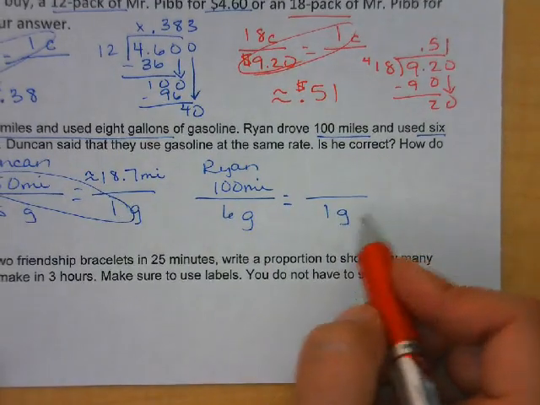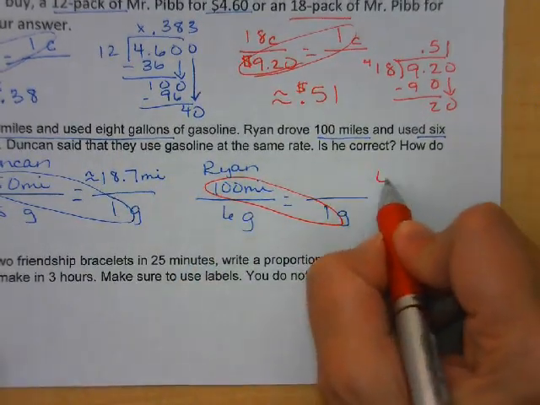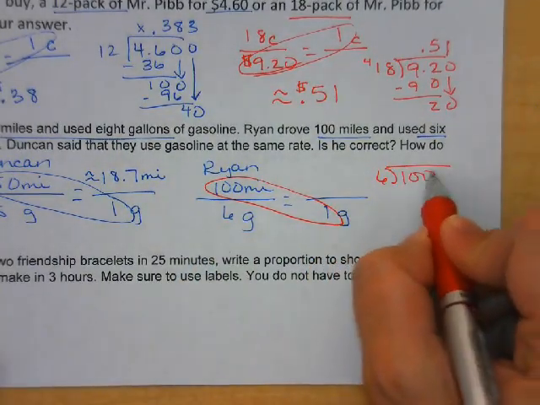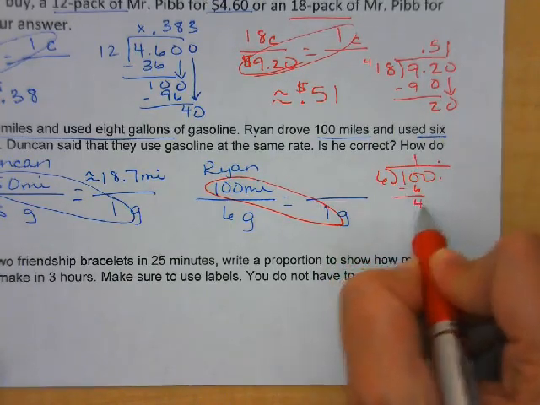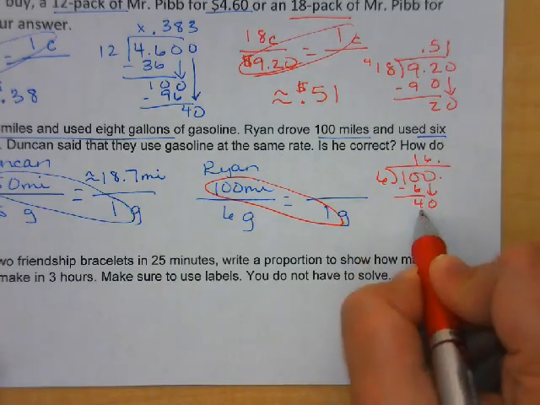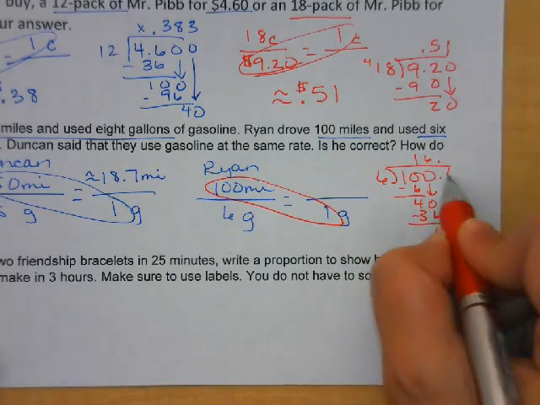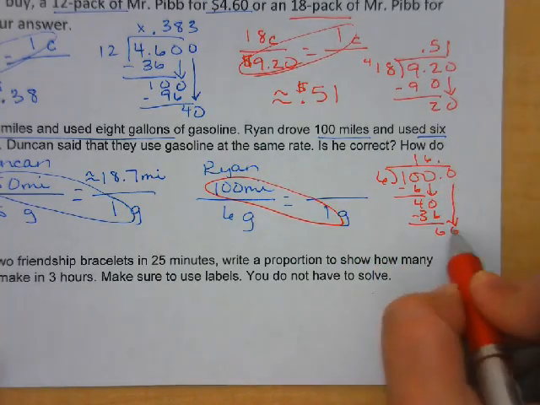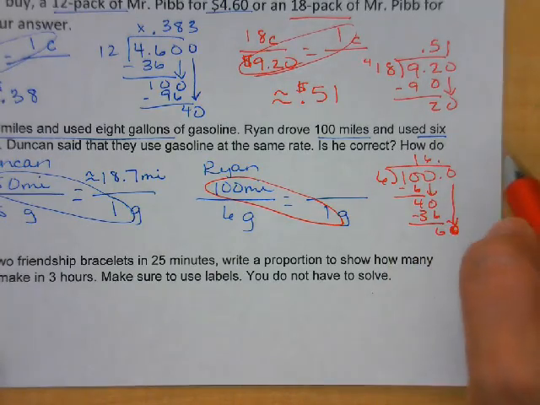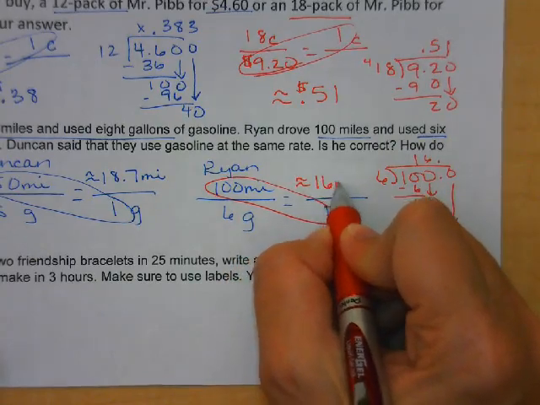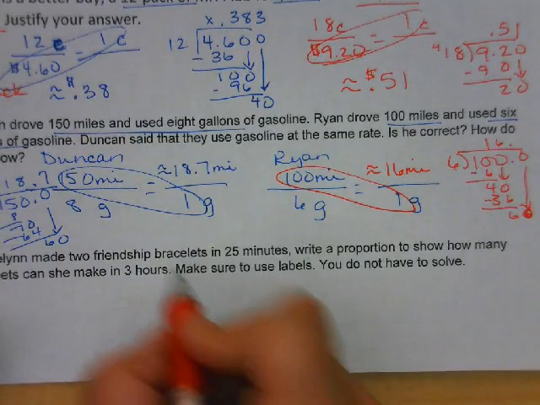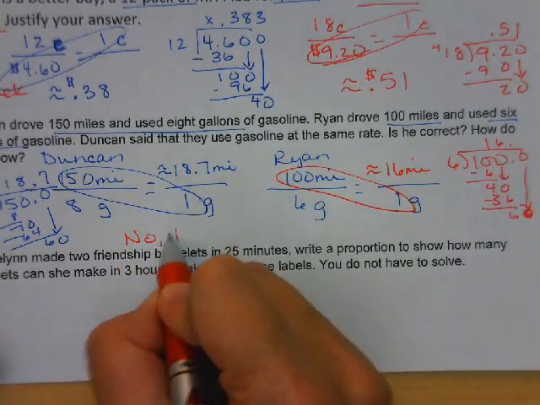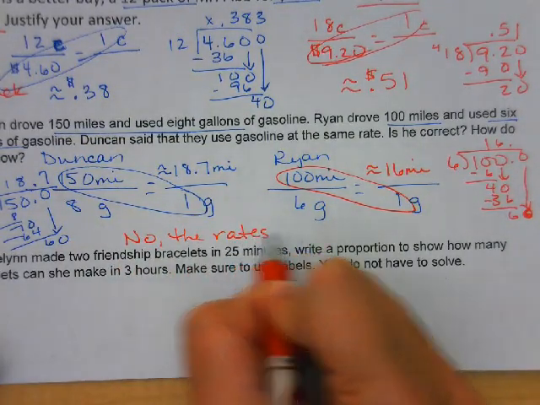I can look at Ryan over here. 6 goes into 100. 6 goes into 10 one time. 6 goes into 40 six times. That's 36. And you can see there, 0. We can actually stop. So this is about 16 miles. So is it the same rate? No. The rates are not equal.